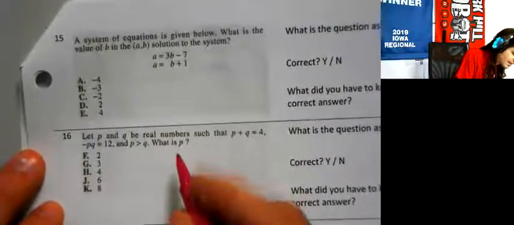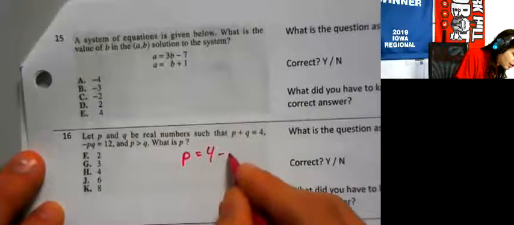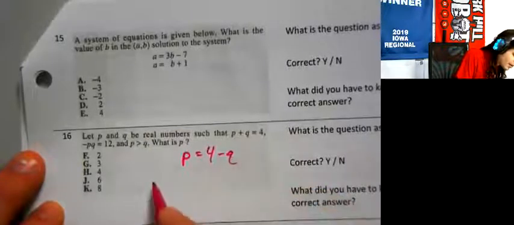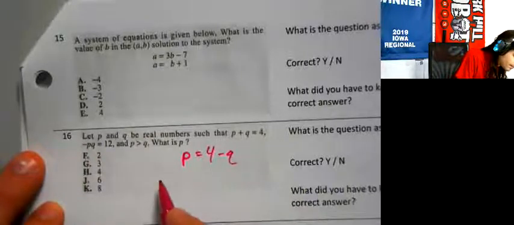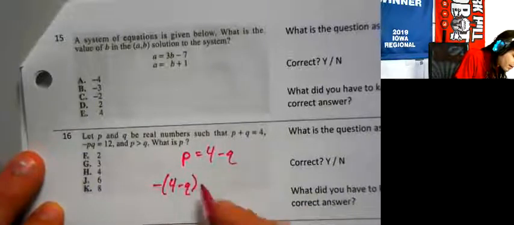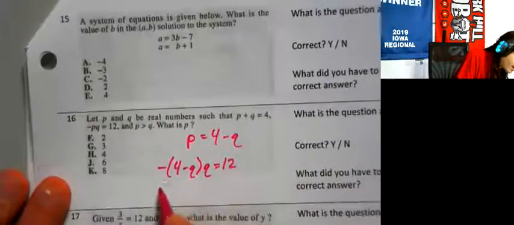You might say that P is 4 minus Q, and then you could say, okay, instead of negative P times Q is 12, you could have negative 4 minus Q times Q is 12, and you can set and solve it from there. You're going to eventually have something quadratic. What are you going to have here?